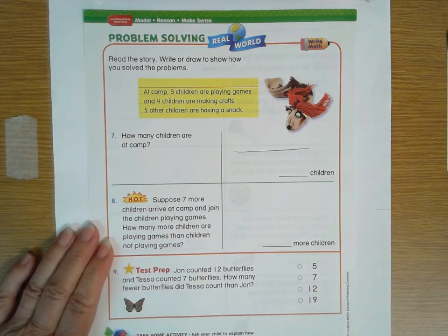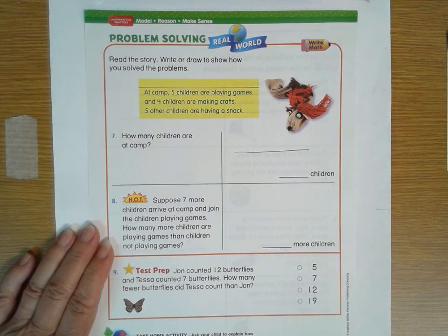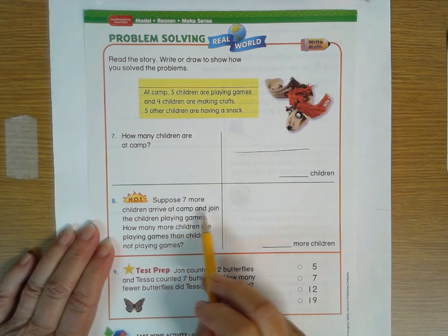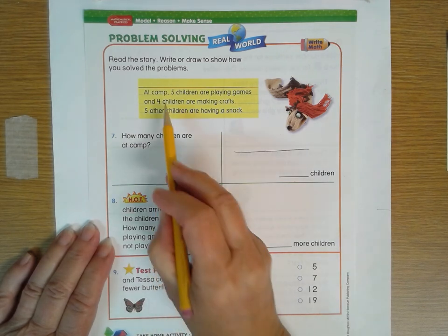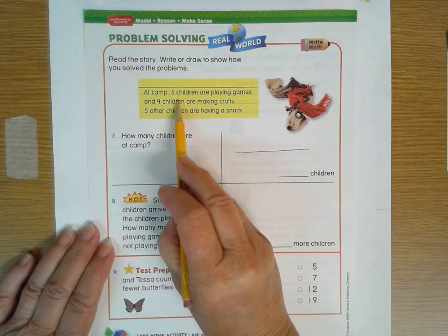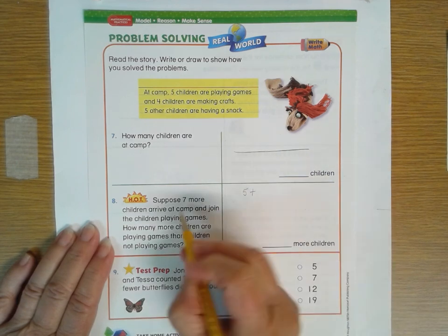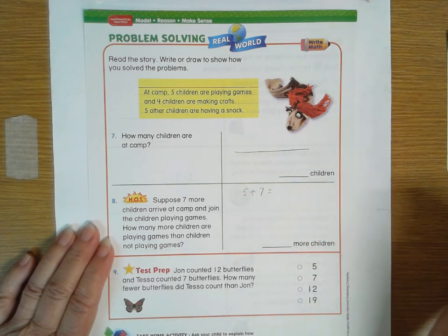Number 8 says, suppose 7 more children arrive at camp and join the children playing games. How many more children are playing games than children not playing games? There's a lot for us to figure out here. So suppose 7 more children arrive at camp and join the children playing games. So we need to know how many that would be. So if we go back up to the story, there are 5 children playing games. So 5. And then 7 more join them. So 5 plus 7 equals 12.